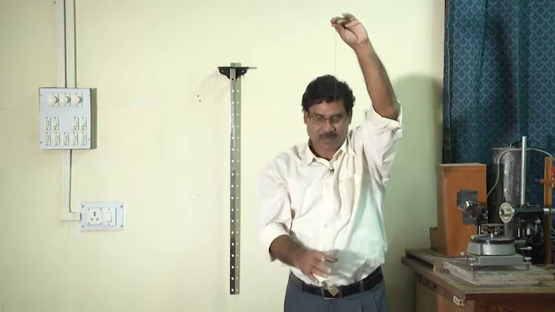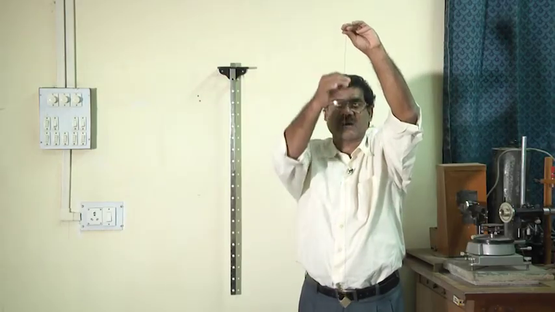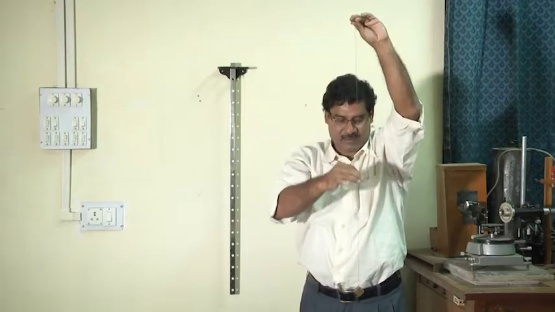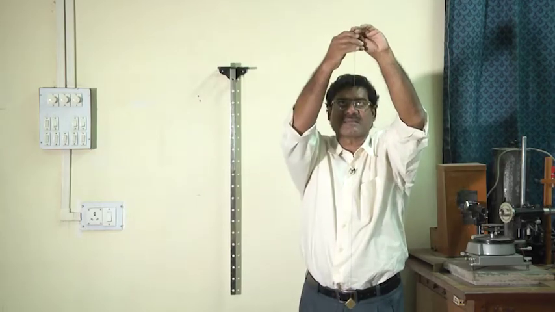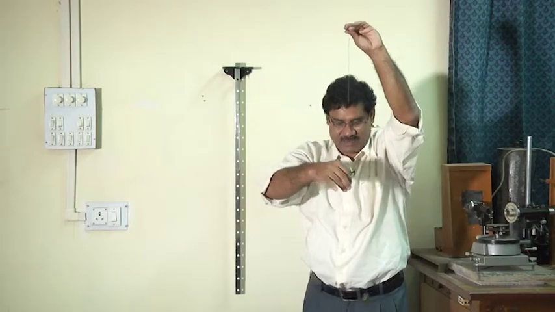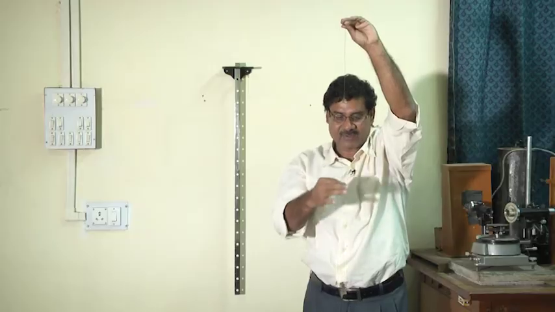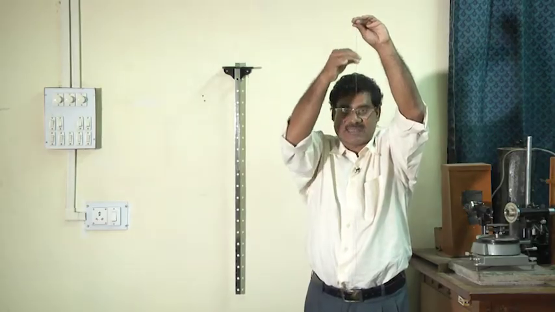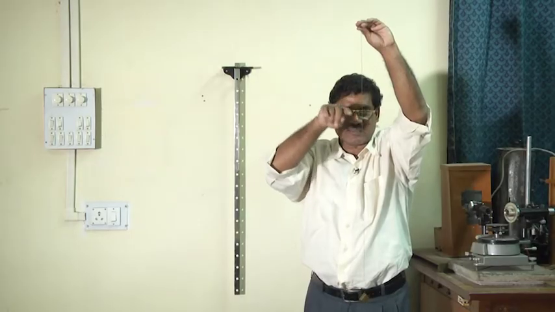Now imagine that it is not massless, it has mass. When it is oscillating, not only one mass is oscillating, each part is. The mass is distributed over this length, and each part is oscillating.